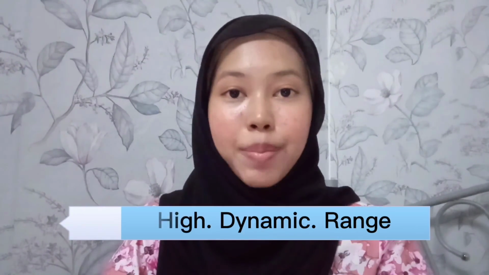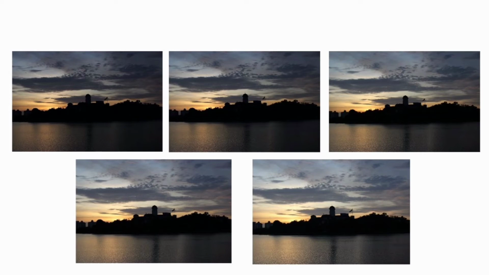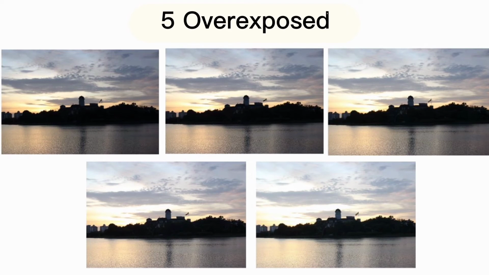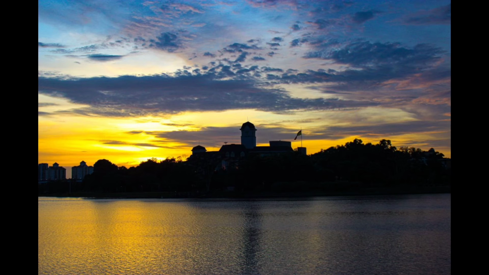Next is HDR. Another name is High Dynamic Range. HDR is the method of merging images to create a final photo. This technique involves taking many pictures using bracketing with different exposures. So, to get the HDR photos, at least take 5 underexposed, 5 overexposed, and 1 normal and combine them all into a file and get the image using Photoshop.